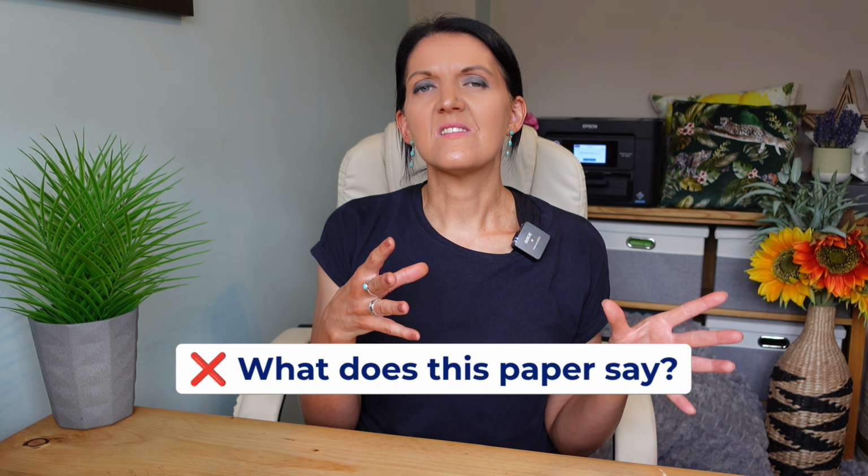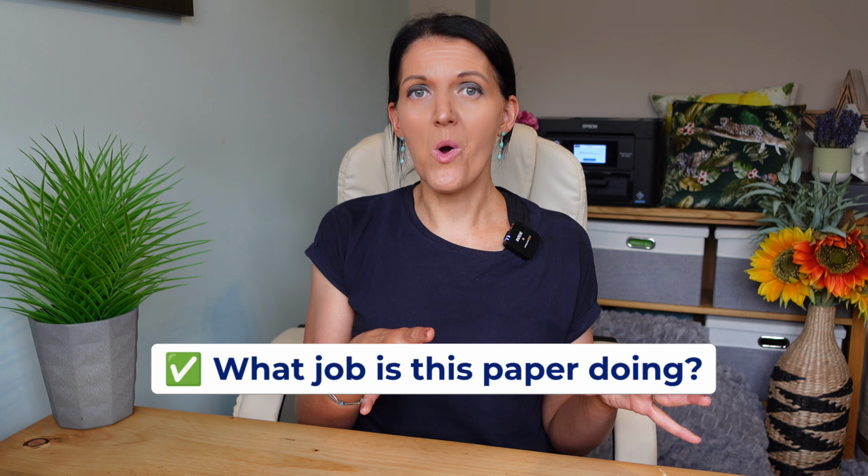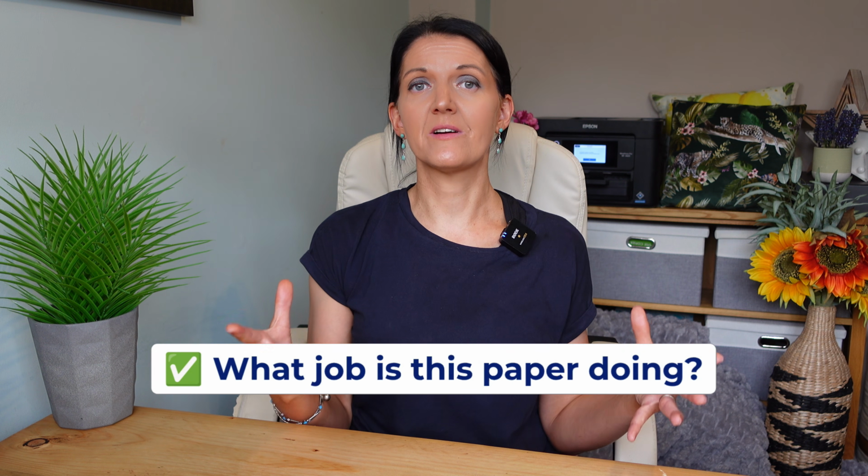And here's something I think really helps with this. Instead of asking, what does this paper say? Try asking this instead. What job is this paper doing? Different papers have different functions, and different pieces of literature are not going to contribute equally to your literature review. They all bring different things to the party. Some introduce an idea, others challenge it, others extend it.